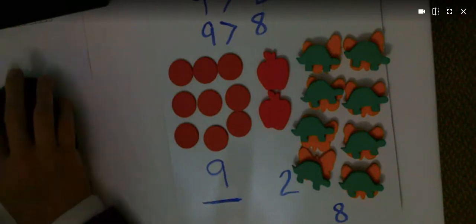So why don't you try making some sets of things at home, some of your toys, and make a set that's greater or bigger, and make a set that is smaller or less than. And see if you can decide which way you need to make the greater than and less than sign. You think you can do that? Why don't you try? I bet you can.